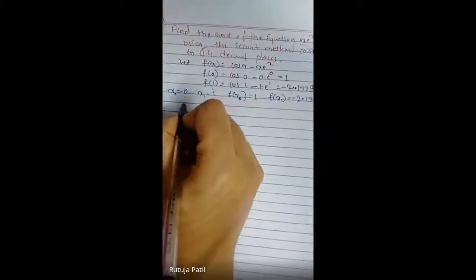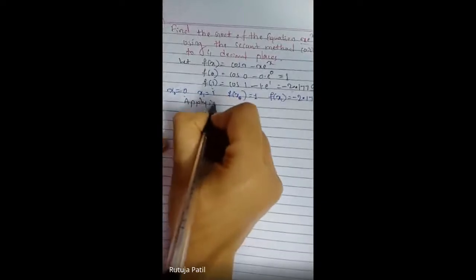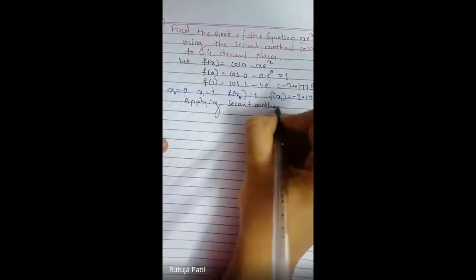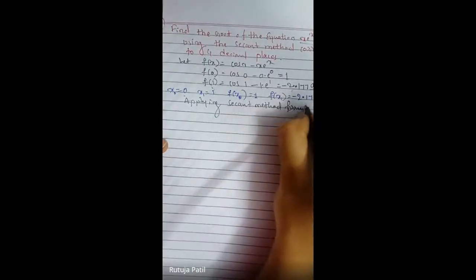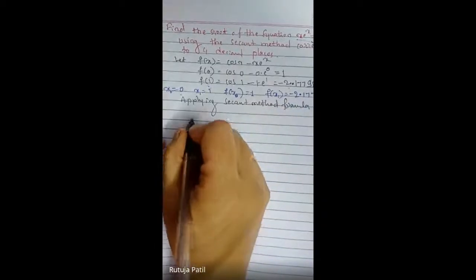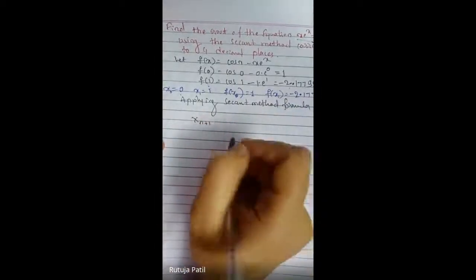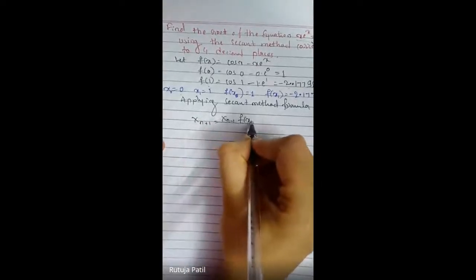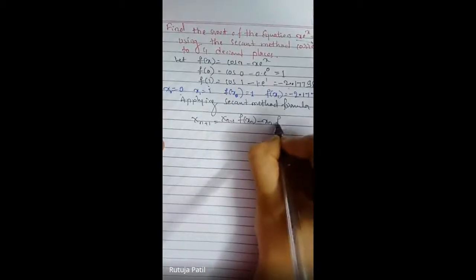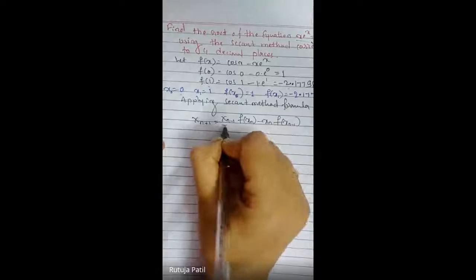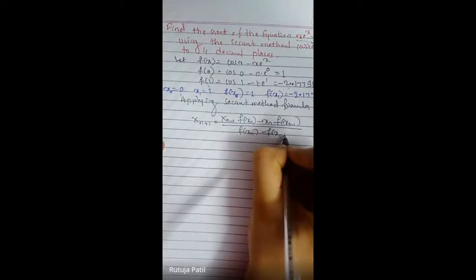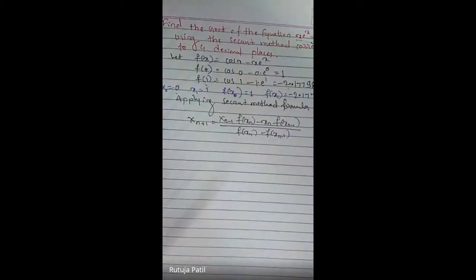Now use the secant method formula, that is applying the secant method formula. What is the general format of the formula? That is x n plus 1 equals x n minus 1 f of x n minus x n f of x n minus 1, divided by f of x n minus f of x n minus 1. We should not forget this formula.